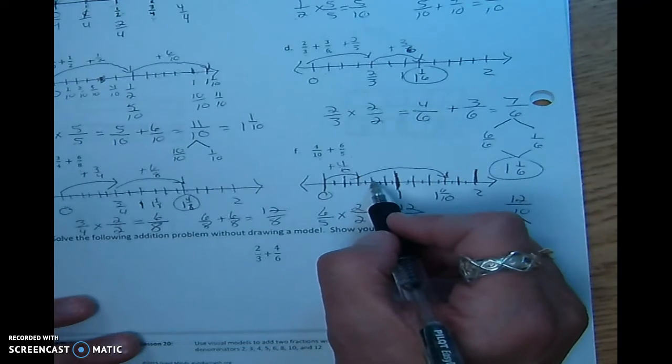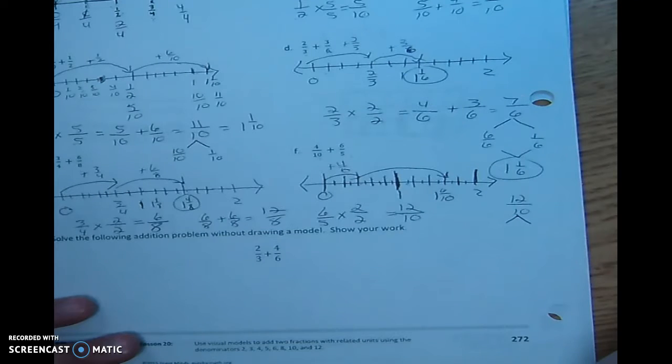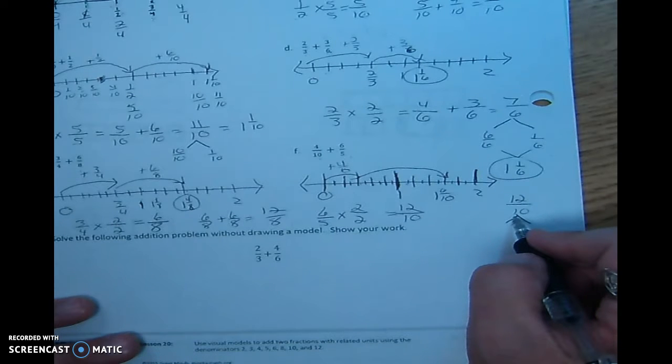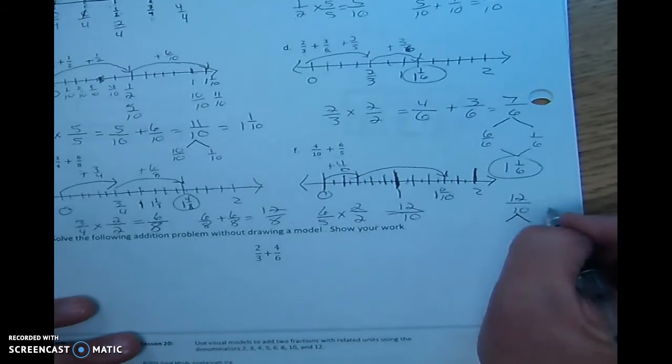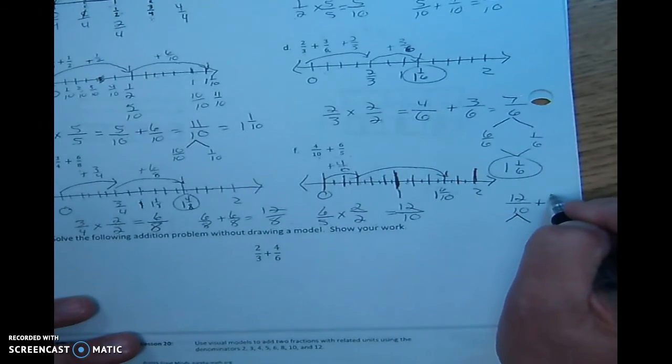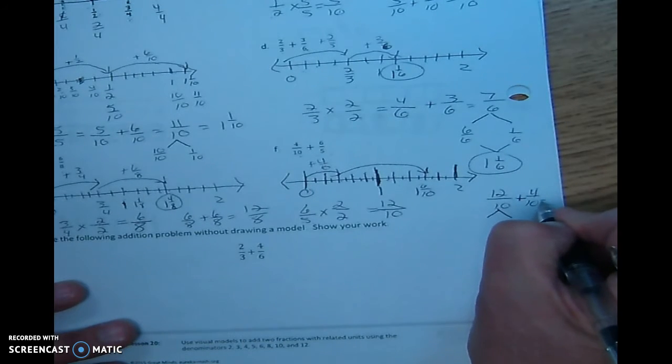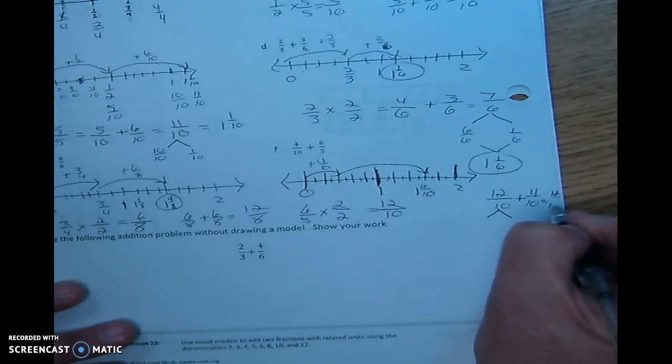4/10 plus 6/5. 1, 2, 3, 4, 5, 6. For some reason, I do not have the right number. So 12/10. Oh, we haven't added the 12/10 plus, that's my mistake, 12/10 plus 4/10. We get 16/10. There we go.